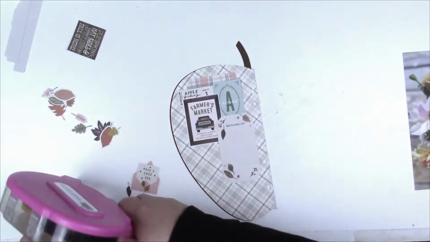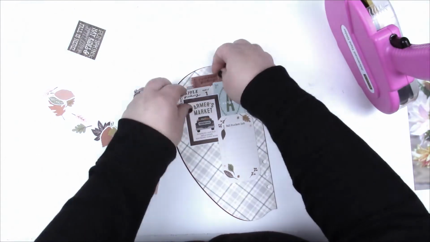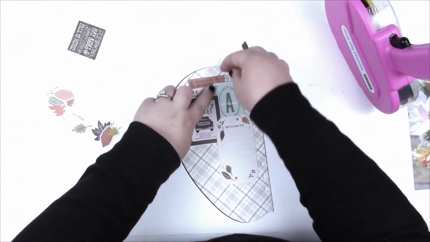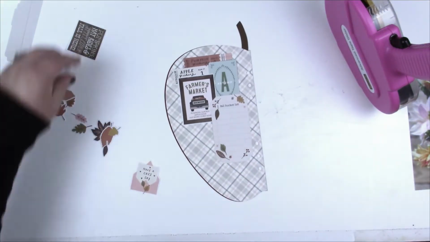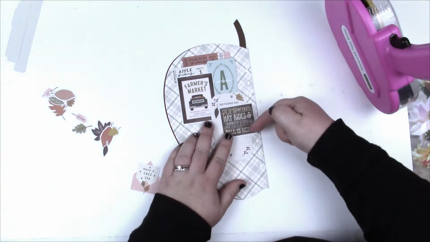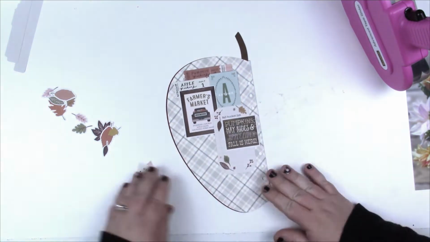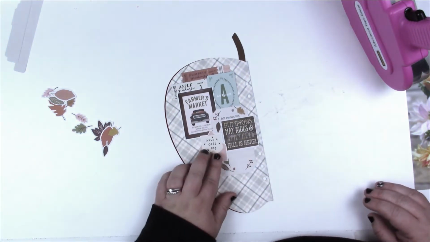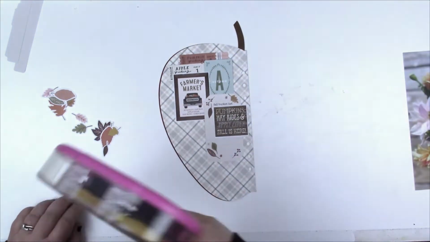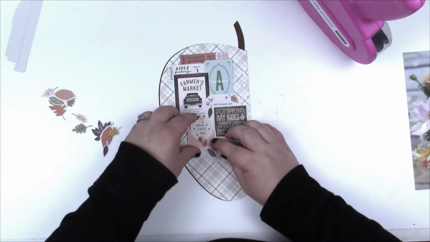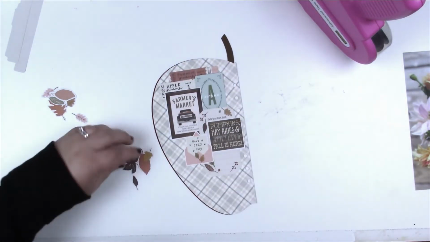So essentially we are creating our bucket list, but not in a list form. I guess a non-traditional way of creating one, kind of like a collage, if you will. So I really like the idea, and as you can see, we're just plopping them down, layering them together on this back side of the apple.